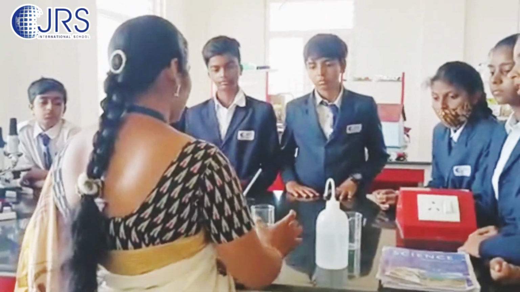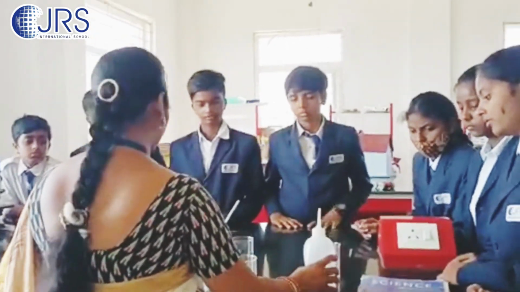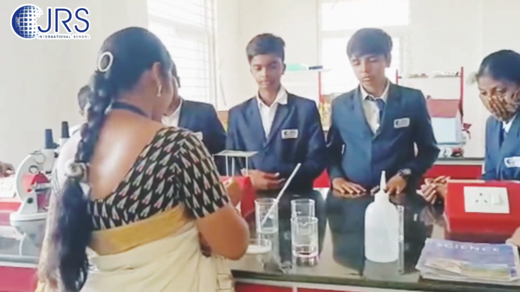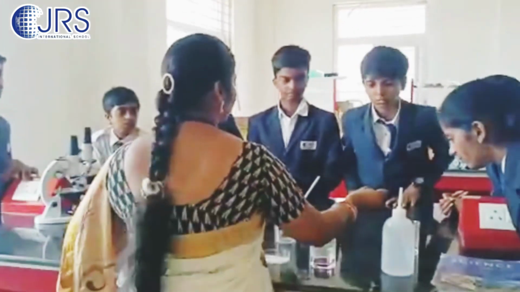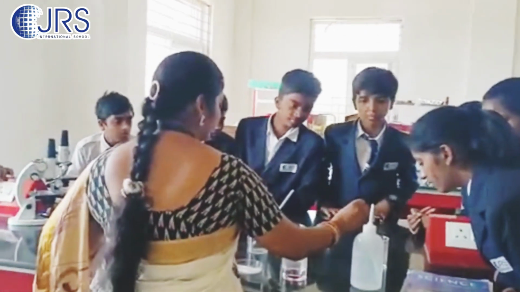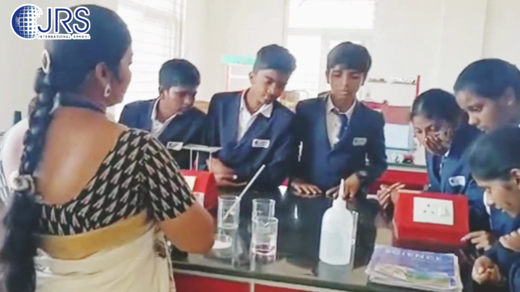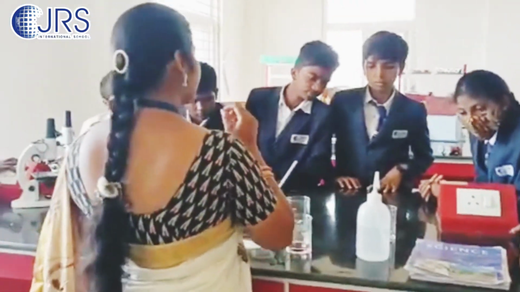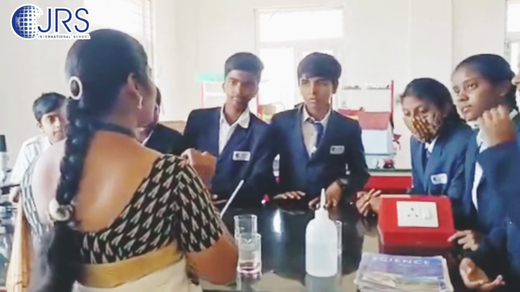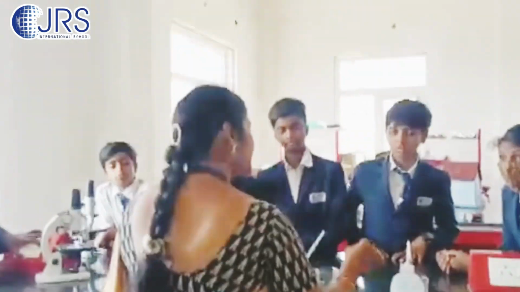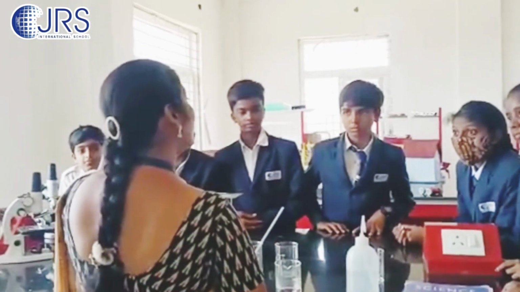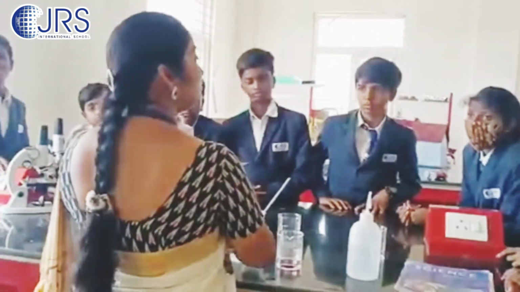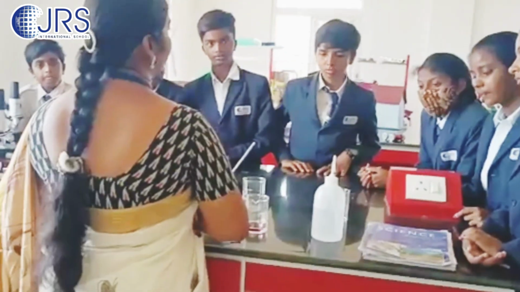Yes or no? I will show with a small crystal also. Just I will add one crystal only. See, just a crystal I am adding. Still it will color the water. Okay, so particles are tiny in size. Don't think that they will not show the properties. Tiny in size and they will show the property of the whole compound. Whatever the properties that are shown by this KMnO4 will be represented by these particles.